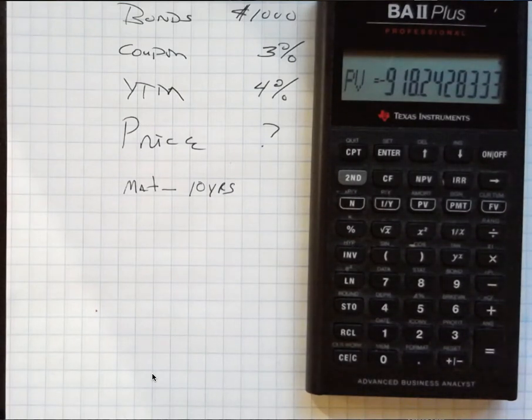So in effect, when you sell it, you're giving that new bondholder 1%, and the company, of course, is obligated to give 3%. So that's why the price of the bond would be $918.24.